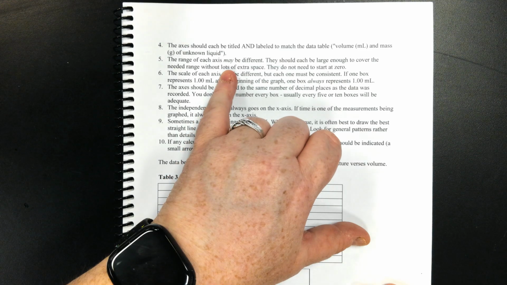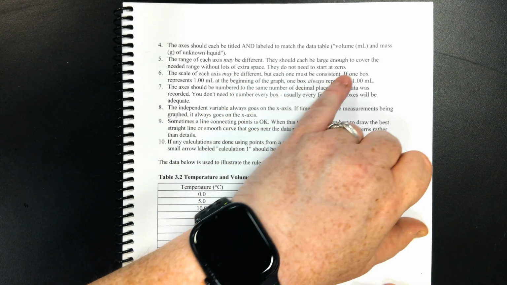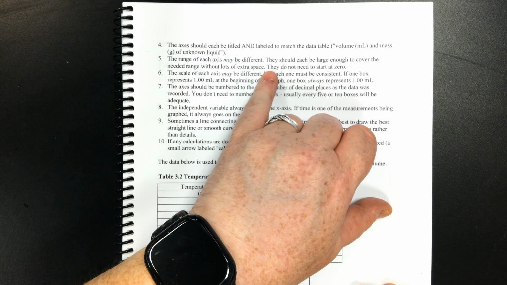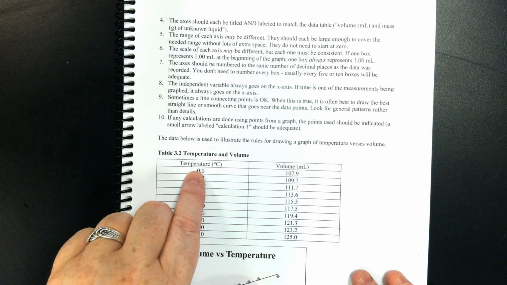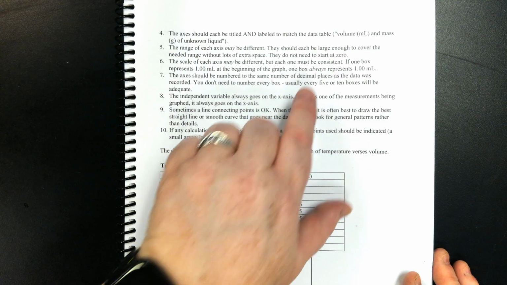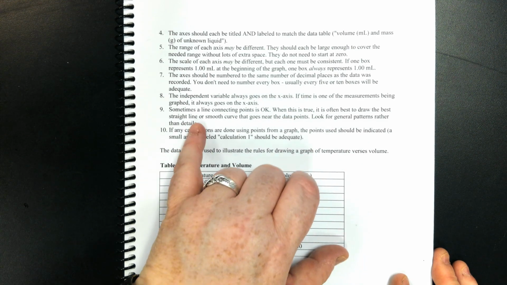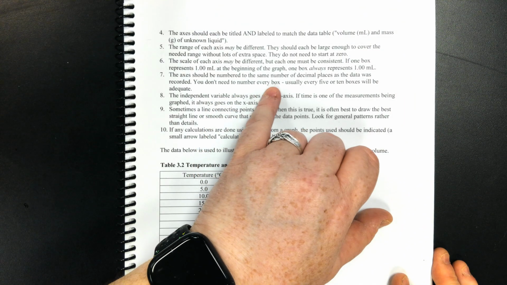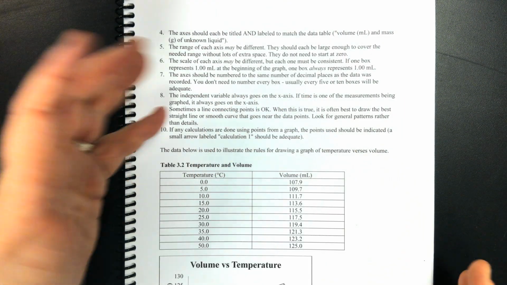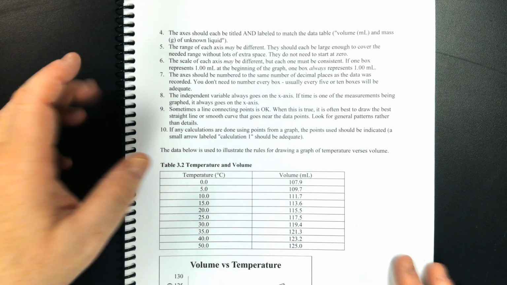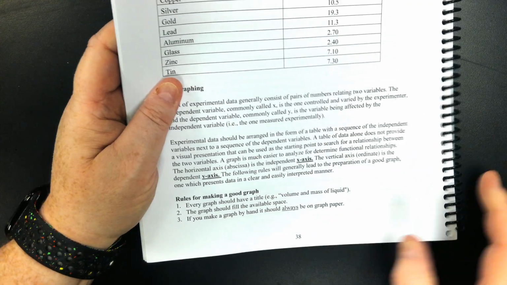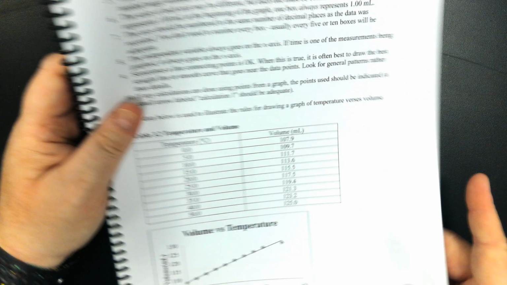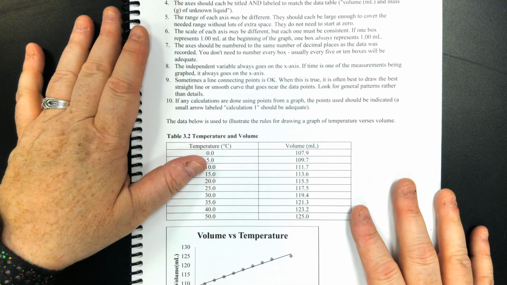The range of each axis may be different, and it's large enough to cover the needed range without lots of extra space. Your plot points do not have to start at 0, 0, is what that's talking about, okay? But there was something here: you don't need to number every box. Usually every 5 or 10 boxes will be adequate. Well, that rule contradicts rule number 2, which is you should fill the available space. So I've got a little bit of an issue with the rules here.